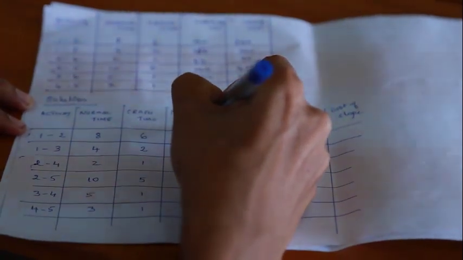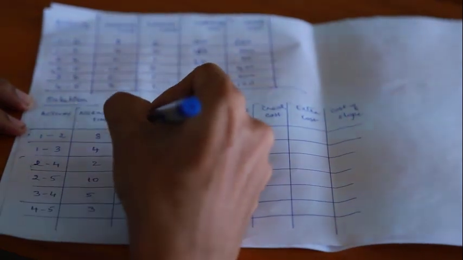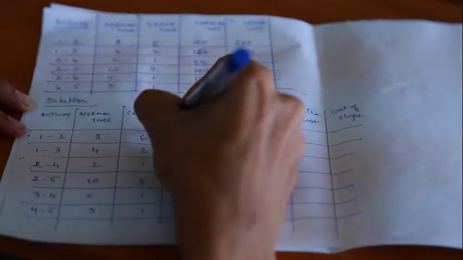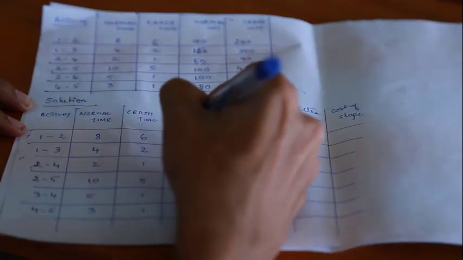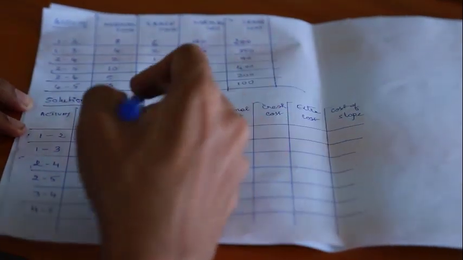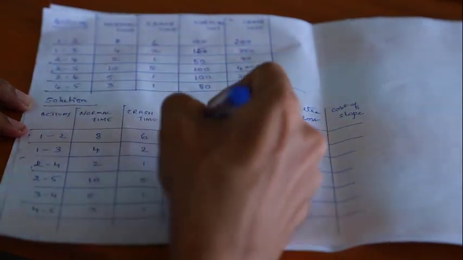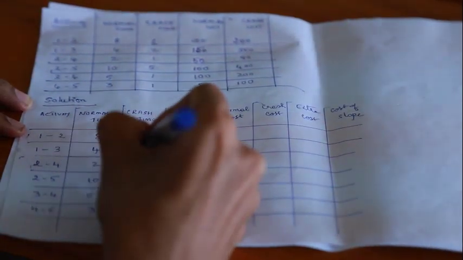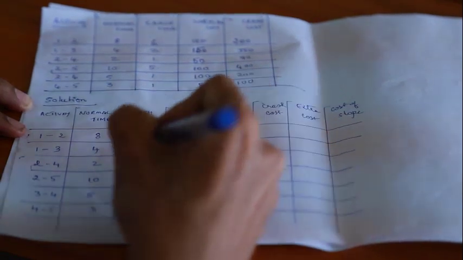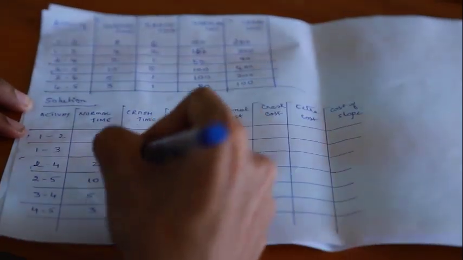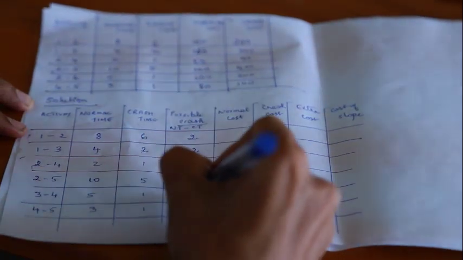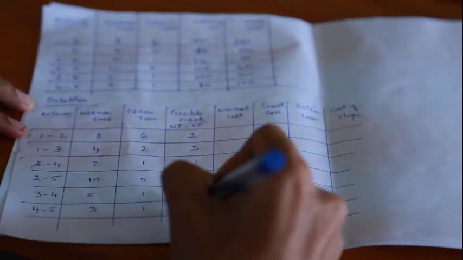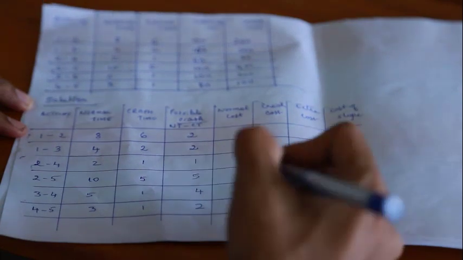Now how are we going to do that? Normal time minus the crash time will give us the possible crash. For example, 8 minus 6 is 2, 4 minus 2 is 2, 2 minus 1 is 1, 10 minus 5 is 5, 5 minus 1 is 4, 3 minus 1 is 2.